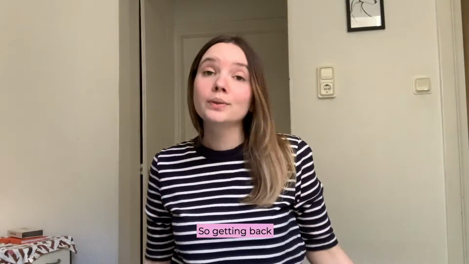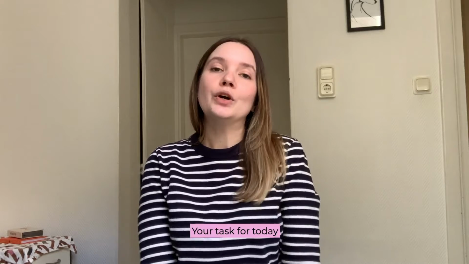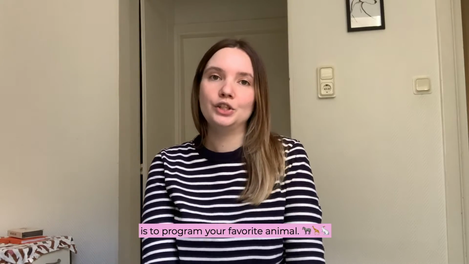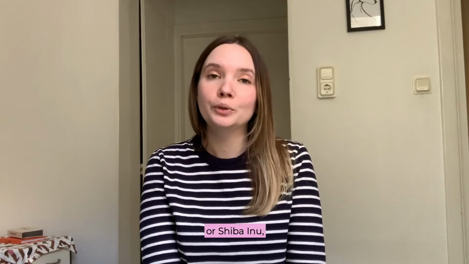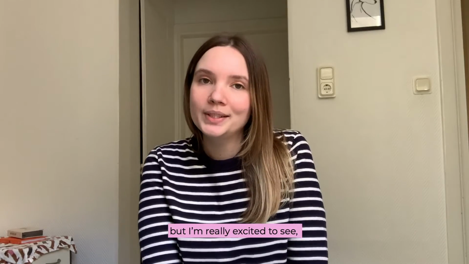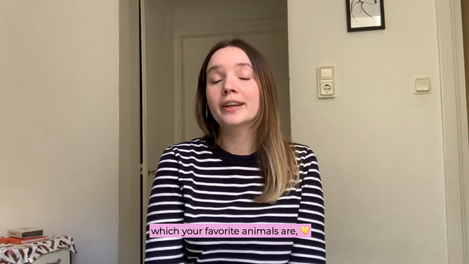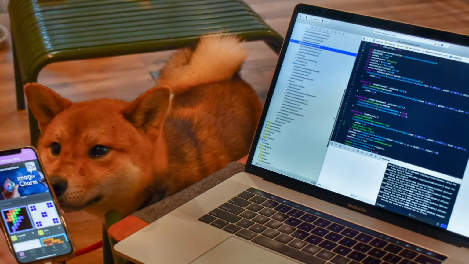So, getting back to today's challenge. Your task for today is to program your favorite animal. It doesn't have to be a dog or a Shiba Inu, but I'm really excited to see what your favorite animals are and how you portray them with code in the imagiLabs app.